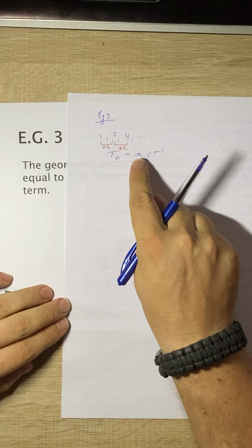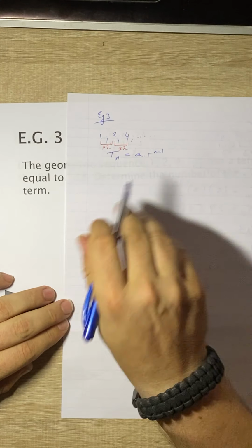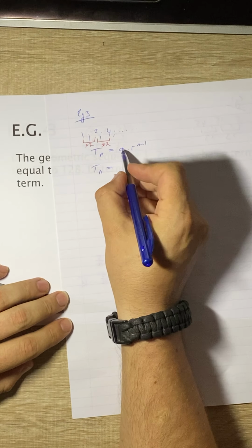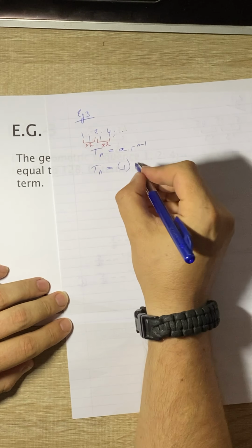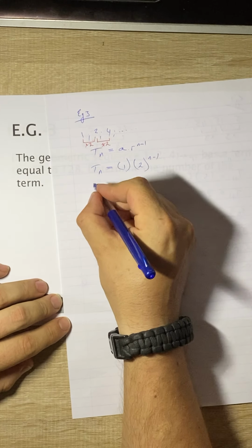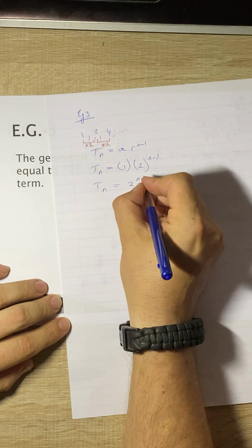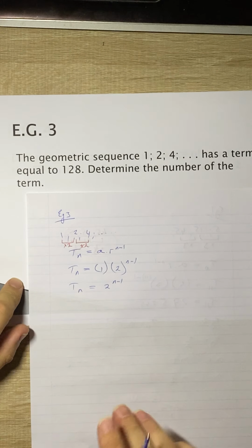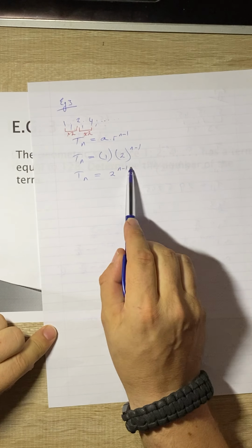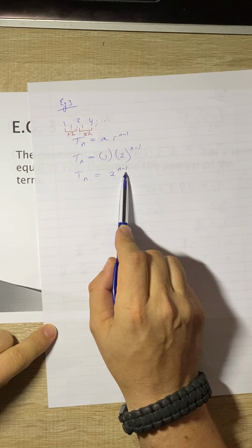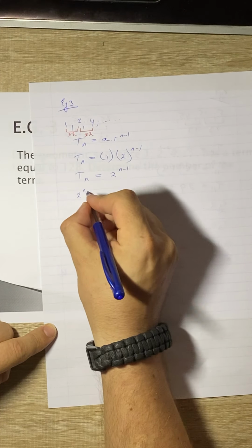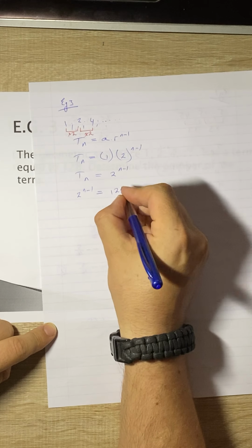Okay, so what I'm going to do is plug everything into our general formula here just to find out what our general equation is for this sequence. So Tn is equal to, our A is 1, multiplied by our r is 2 to the n minus 1. I can simplify that to be 2 to the power of n minus 1. Okay, so somewhere in this sequence, down here somewhere, lies this 128. So I'm going to take our general equation and set it equal to that 128 and then solve for n, and that will give us our term number. So we're going to get here 2 to the n minus 1 equals 128.